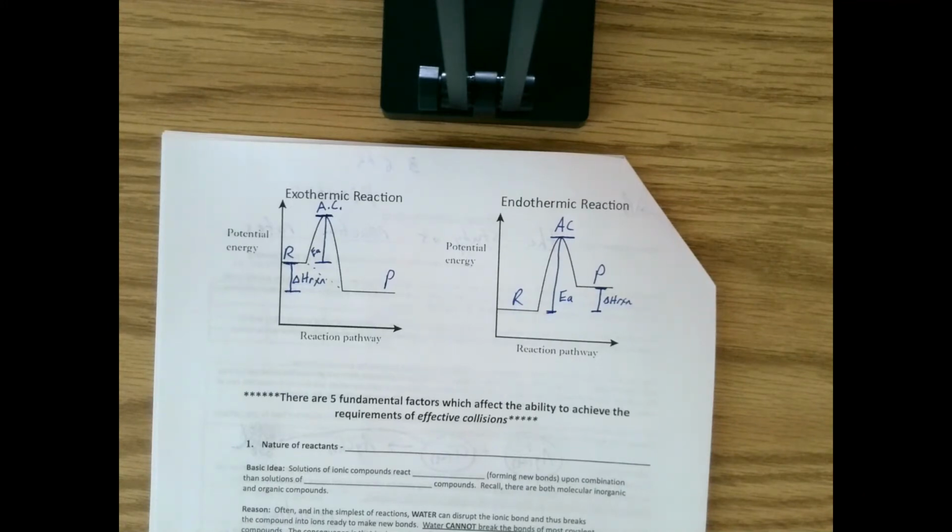So, any questions about that first? Okay. We talk about all this to say this. There are 5 major factors that influence, the notes label it, the number of effective collisions. The number of effective collisions directly determines the reaction's what? Rate. Okay. So there are 5 major factors that determine the rate of a reaction. We're going to go through those and look at them. Some of them we can use to control the reaction's rate. Others we can do nothing about, but they still affect the rate of the reaction.